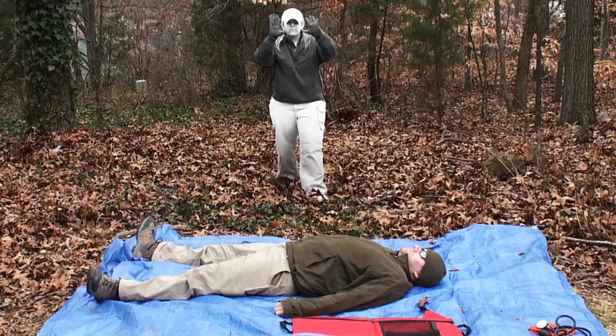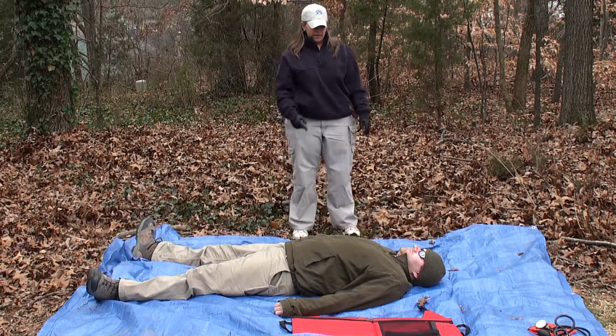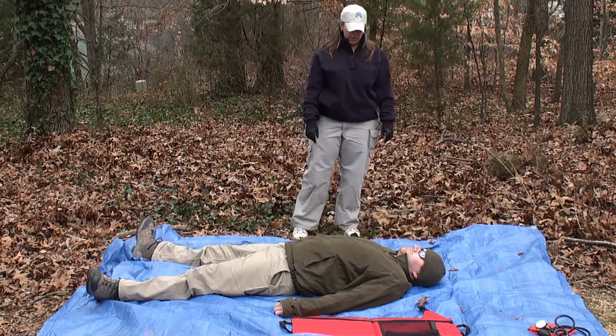Your general impression should include the number of patients, your overall impression of how bad things look, and whether or not the patient may have a head, neck, or spine injury. As you're forming your general impression, if you see anything that would lead you to suspect a head, neck, or spine injury, you want to have your fellow rescuer immediately hold C-spine.